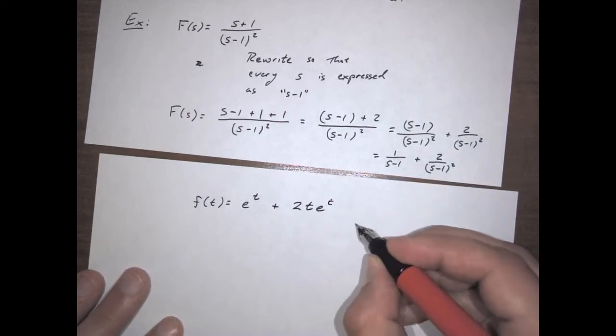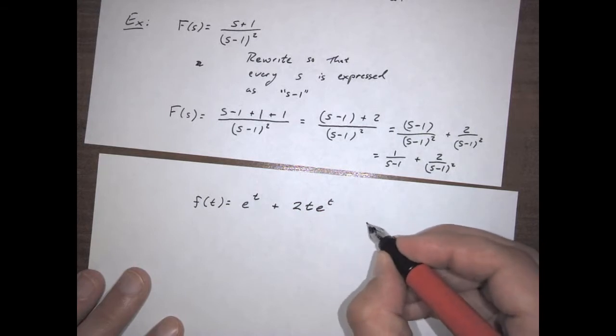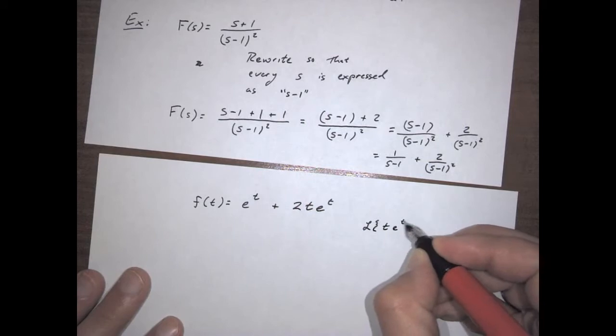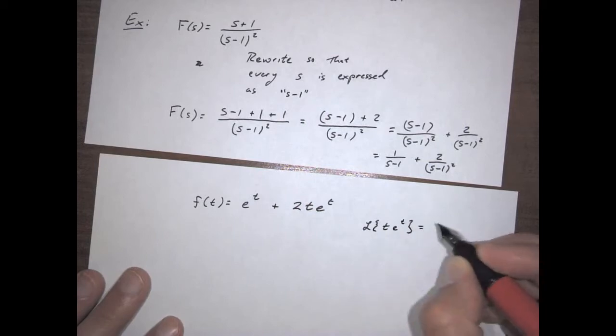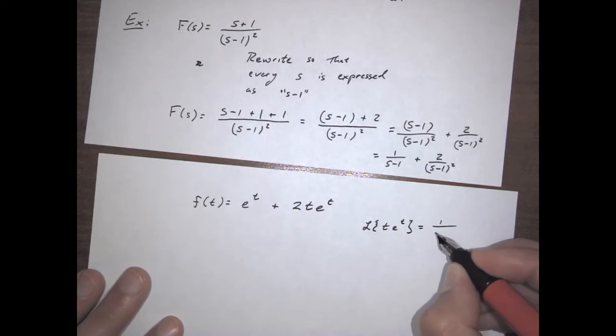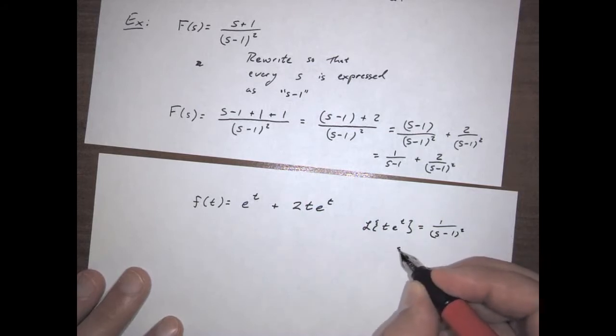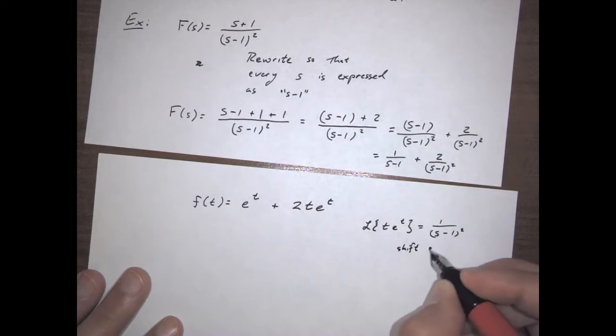The reasoning on that was that the Laplace transform of t e to the t is equal to 1 over s minus 1 squared. It's a shift of 1.